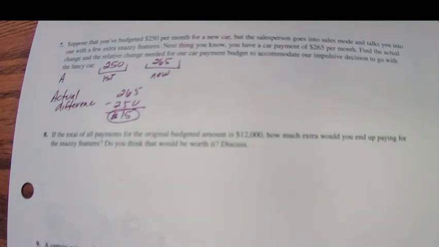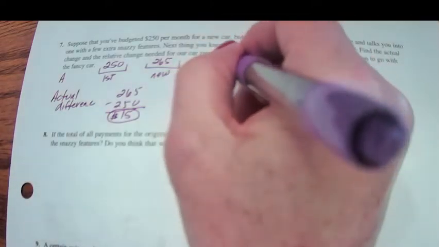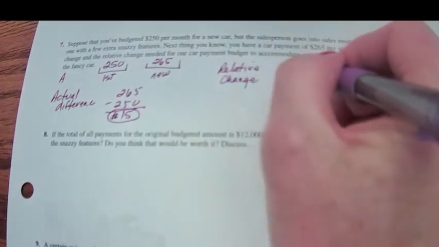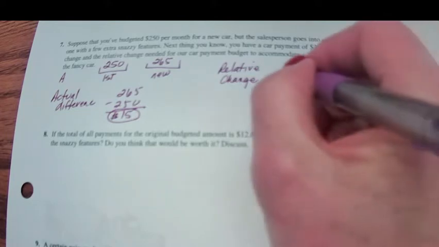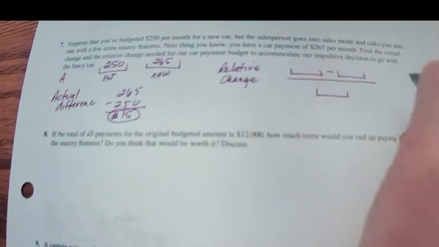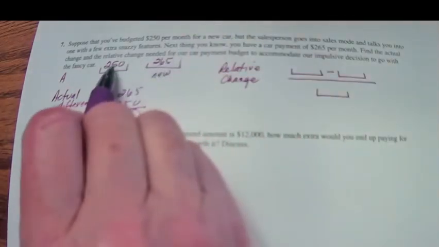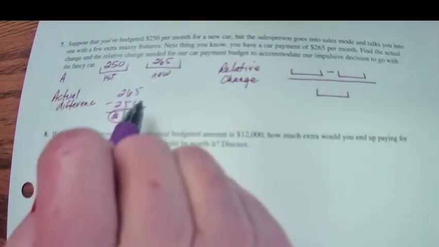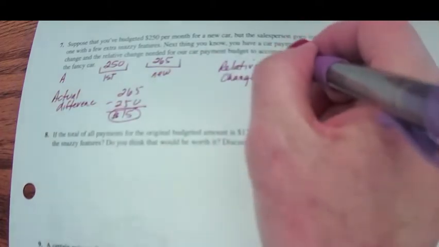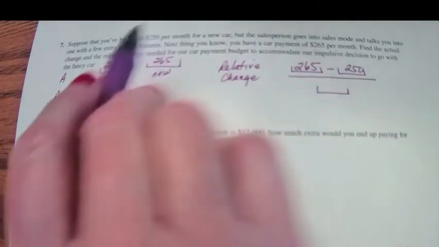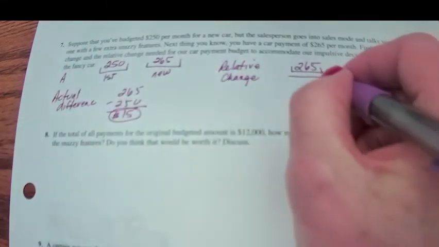Now, that $15 a month, is that a large amount relative to your payment or a small amount relative to your payment? That's why we want relative change. Relative change is you take the difference and it's always over the first number. So the denominator is always the first number. We went from 250 to 265. This is going to be an increase. 265 minus 250. The denominator is always the number you started with, the first number.